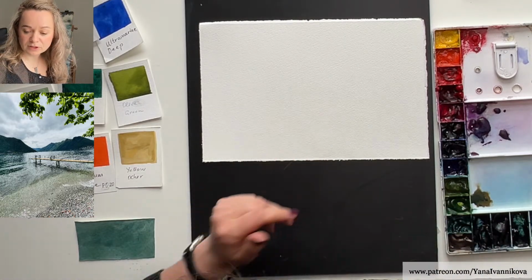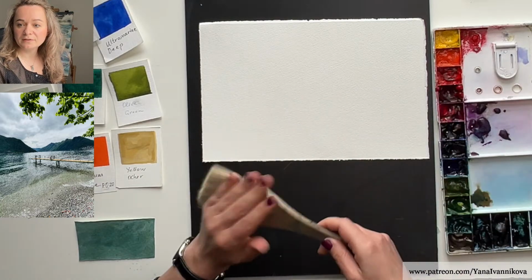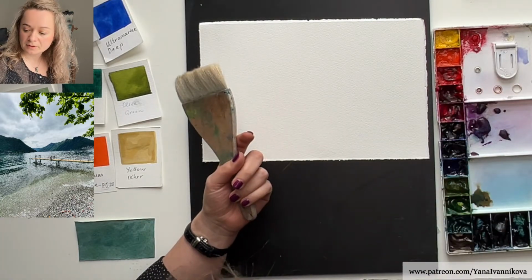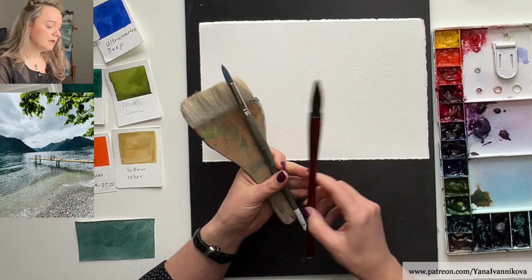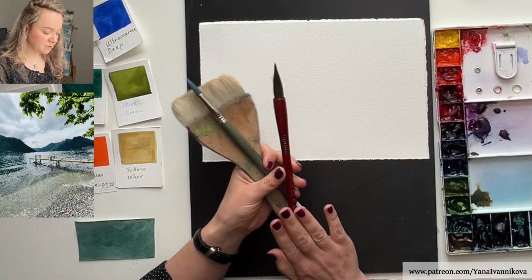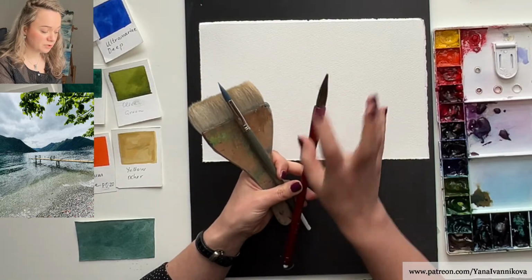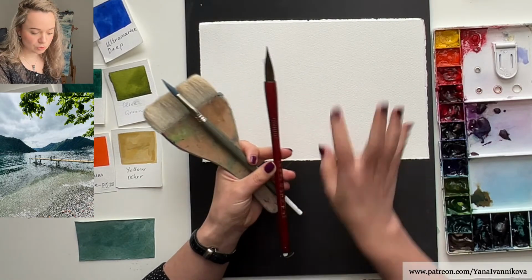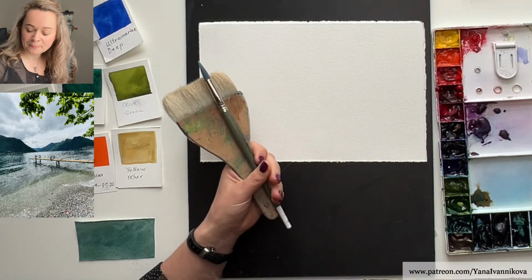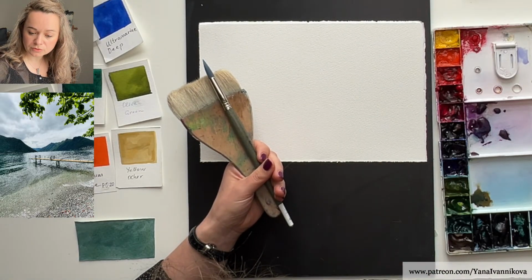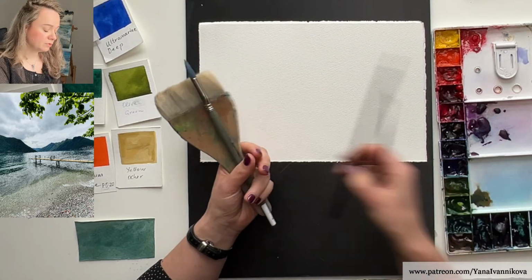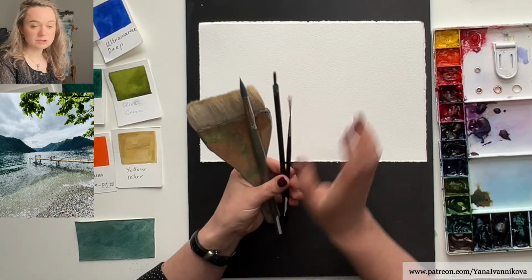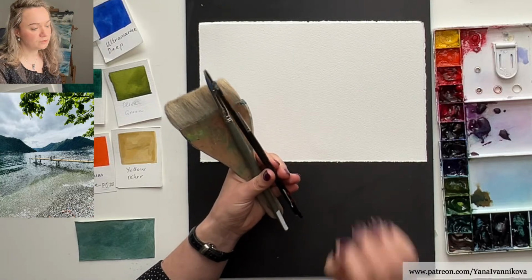I am using a big brush for watering the paper, and my main brush, an Escoda Perla, that I usually use for painting. It may be that I'm going to use a calligraphic brush today, just because it's bigger than my main Escoda, but I'm not sure because my piece of paper is not that big. And I'm also going to use, as usual, a thin brush, a schlepper or rigger brush, whatever you call it. It's just a thin brush for making splashes and details.